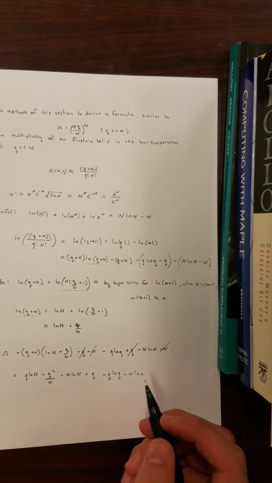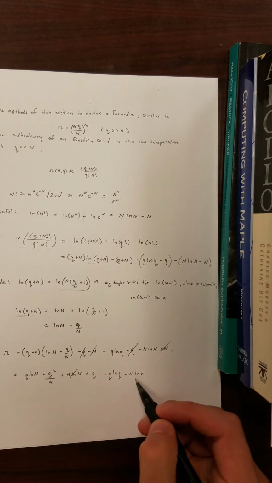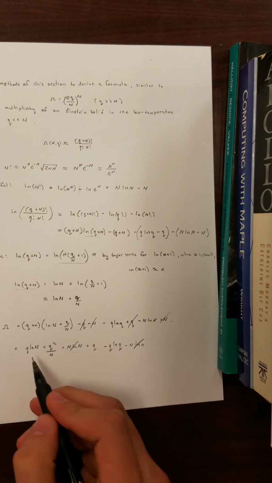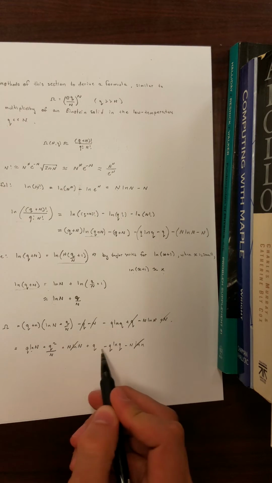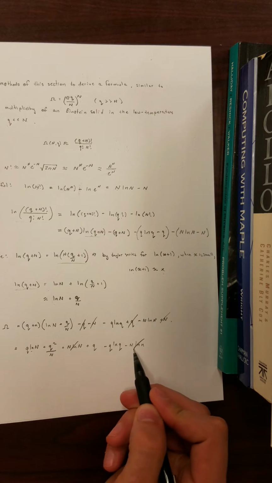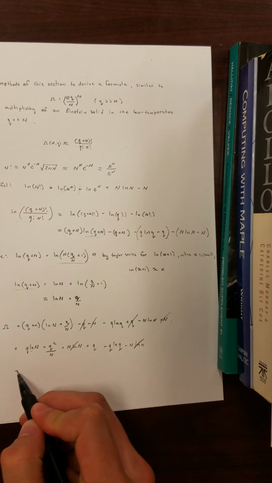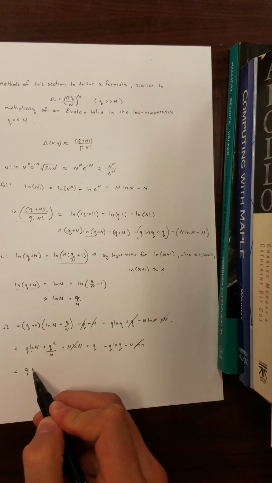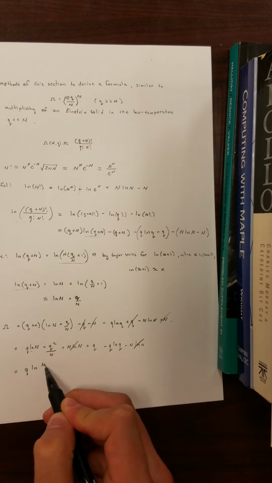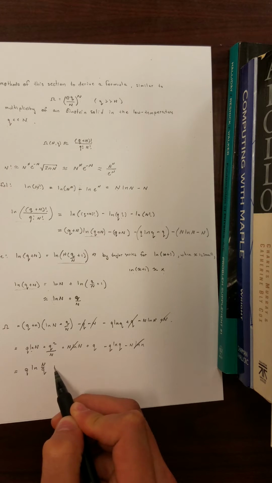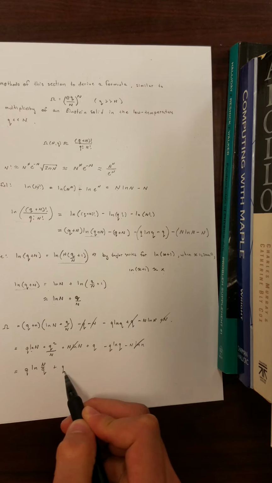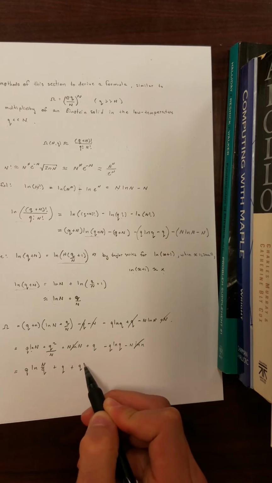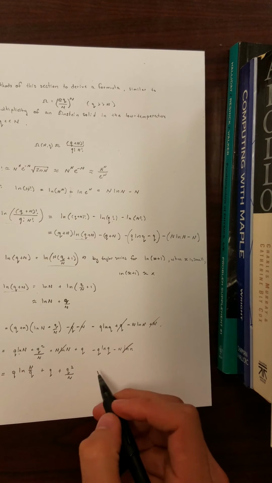So we're getting close. We see that we have this cancellation here, and then we can combine these two logarithms, and that'll give us a q natural log of n over q, and then we'll have plus q plus q squared over n.